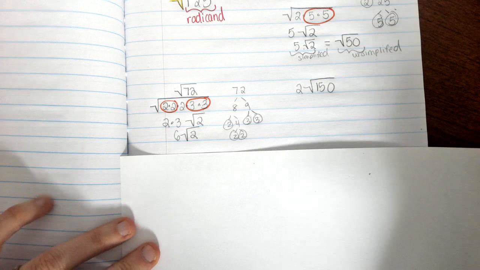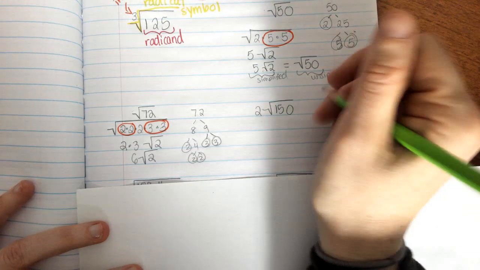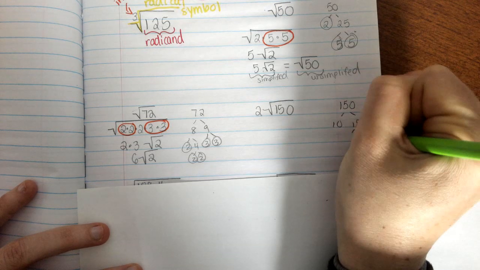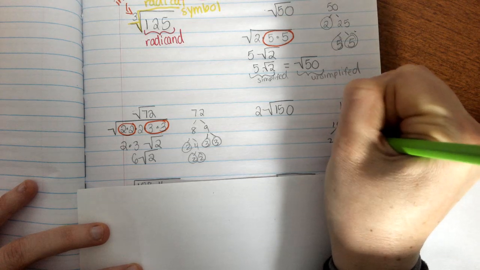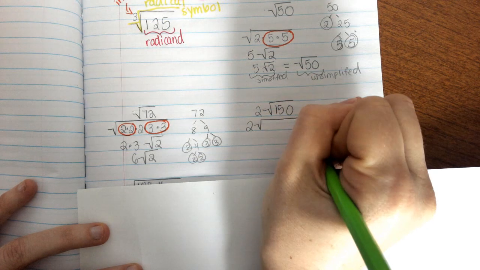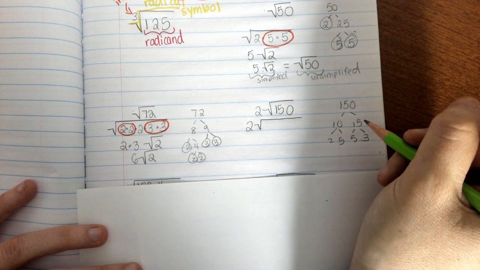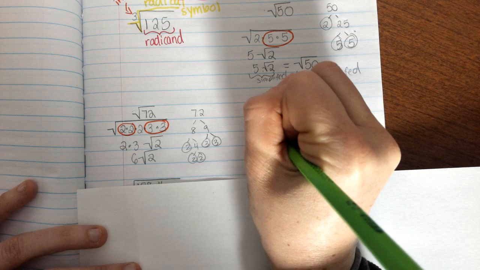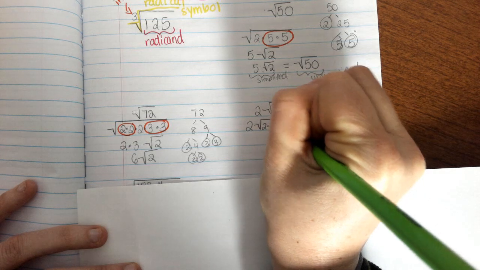Okay, let's do this one here. So 150, 10 and 15, 5 and 3, 2 and 5. So that 2 is just 2 times. So we're only going to do our factor tree on what the radicand is. So we have 1 2, 1 3, and 2 5s.